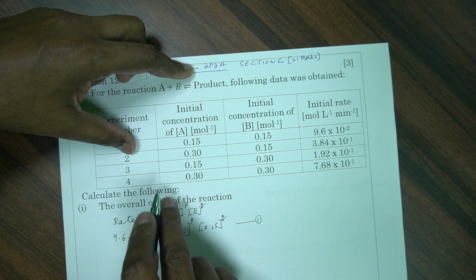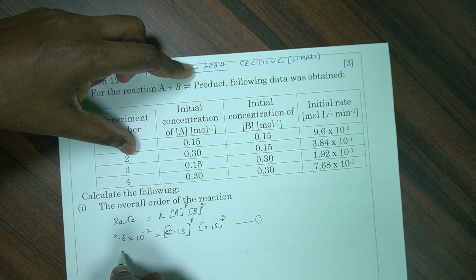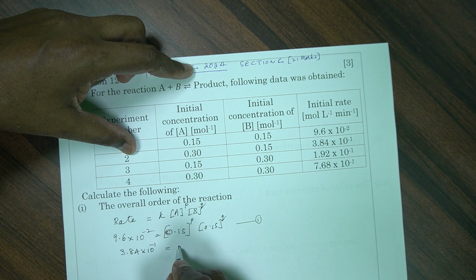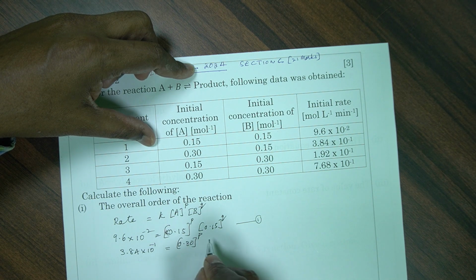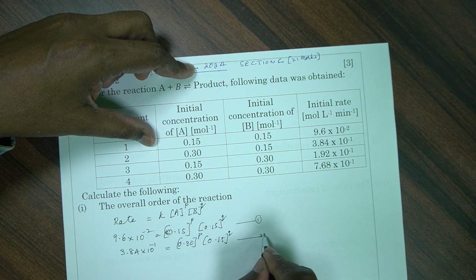Then the second one, 3.84 into 10 to the power minus 1 is equal to 0.30 to the power P into 0.15 to the power Q, equation 2.